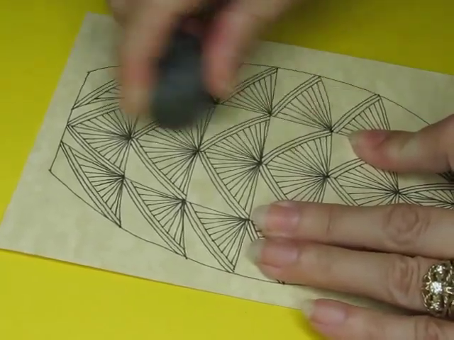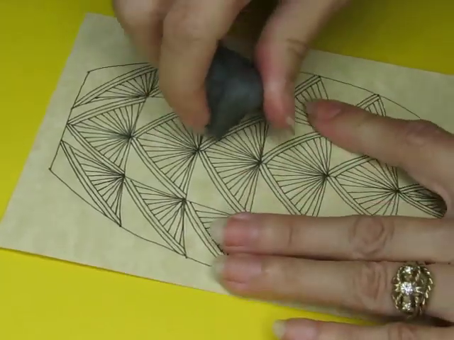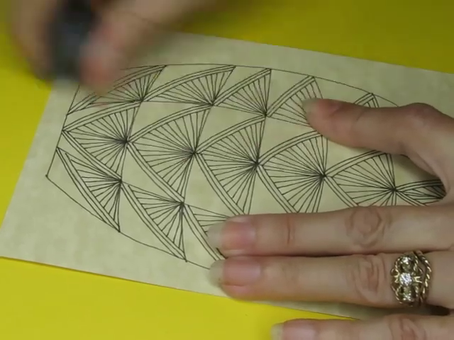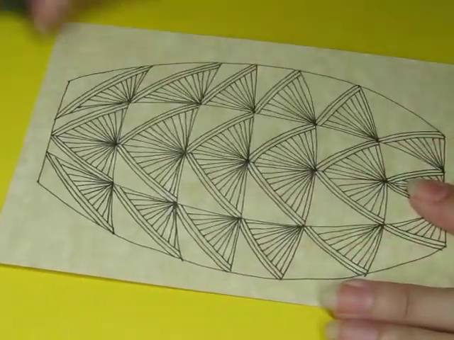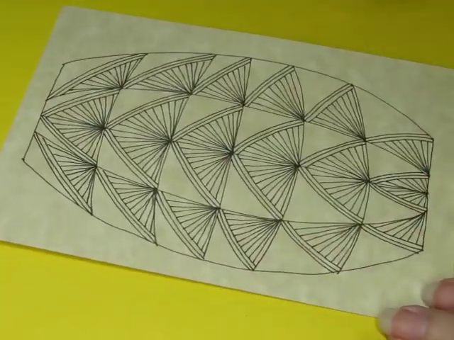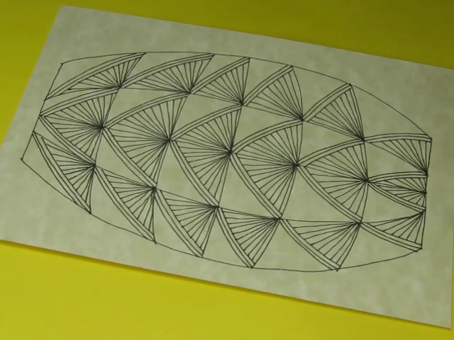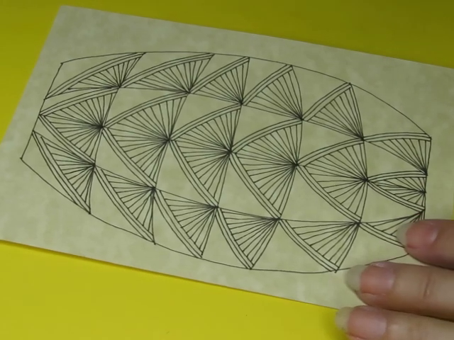If you want to see the other one that I've done, click on my other video and you can see what it looks like with that part in. But I really like it like this. Just kind of feels like a pineapple. I don't know, I really like it. So I'm going to leave it as is.